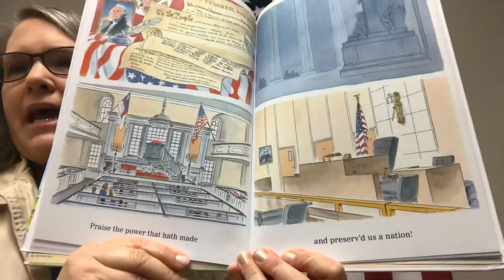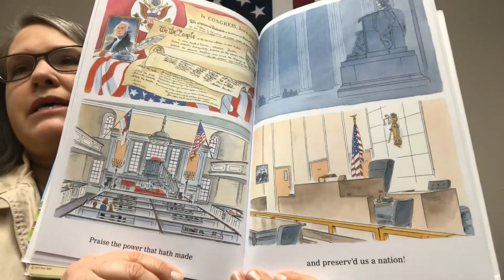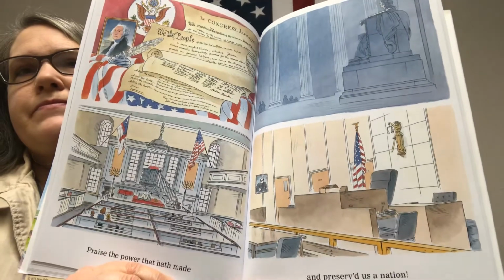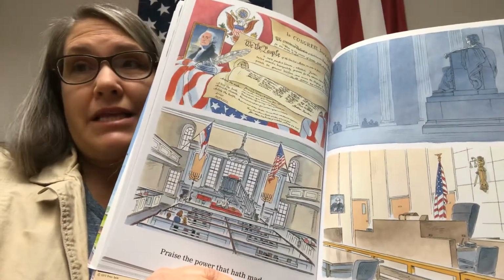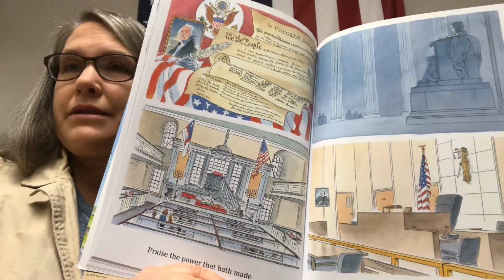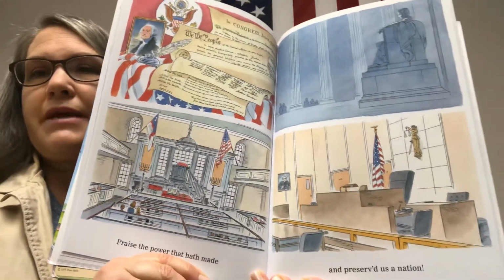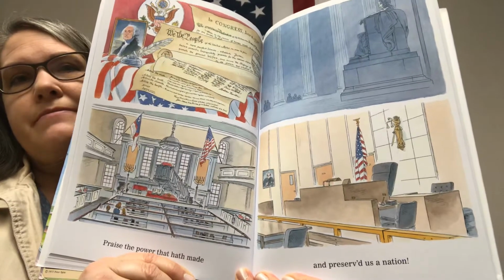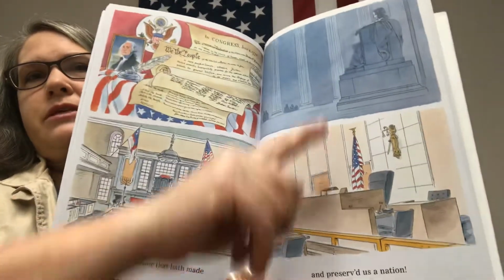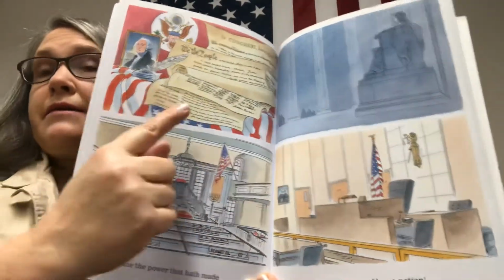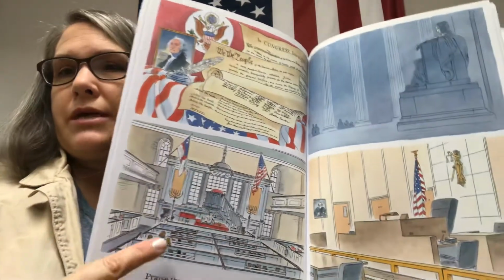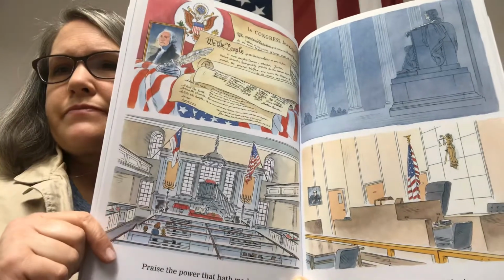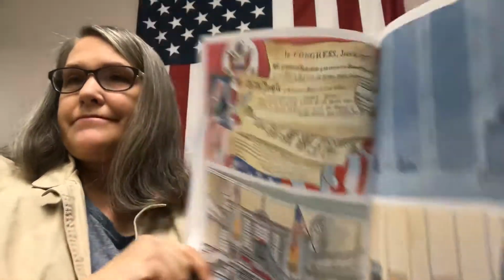Praise the power that hath made and preserved us a nation. So he's saying that whether you live in the city or the country, you should thank God for our country that has helped us become a nation and stay a nation. Like in the Judges, this is Abraham Lincoln. This is that letter they wrote to the king that told them we want to be our own country. And this is a church.